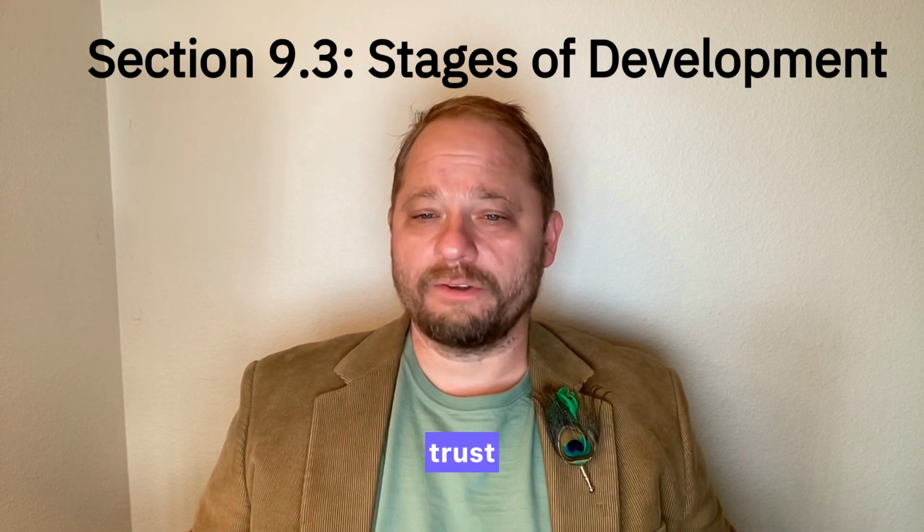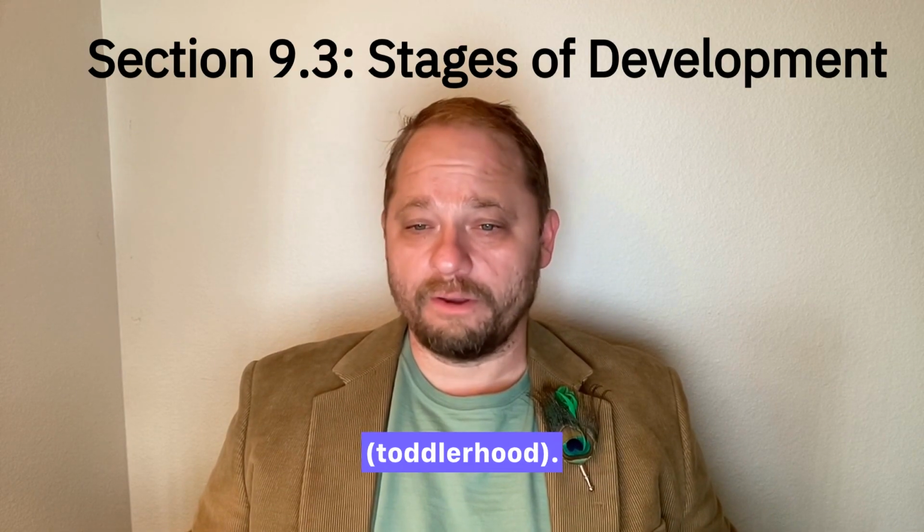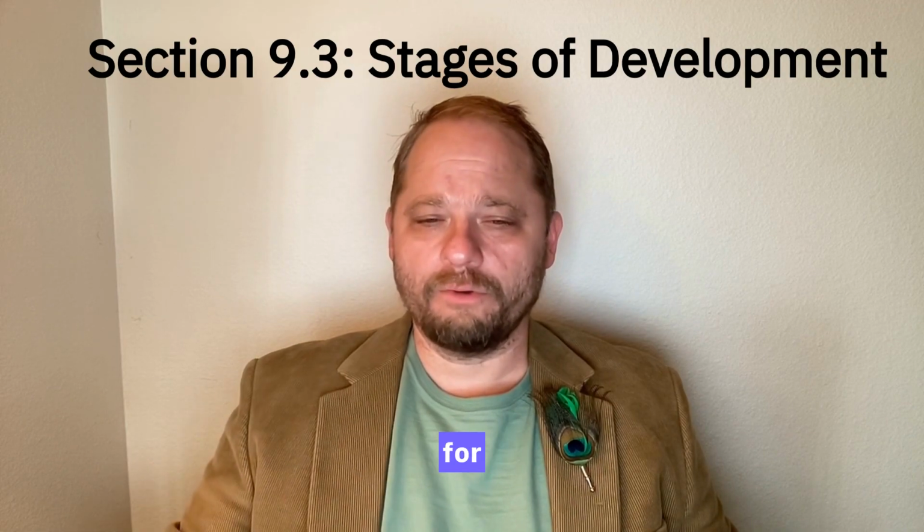Erikson stages: trust versus mistrust, infancy, and autonomy versus shame and doubt, toddlerhood. Example: a securely attached child feels safe exploring but returns to the caregiver for comfort.